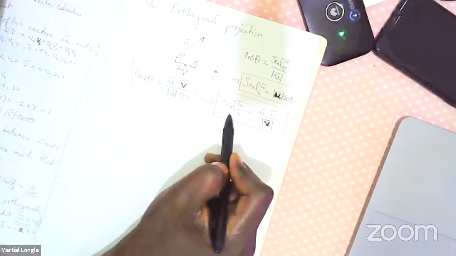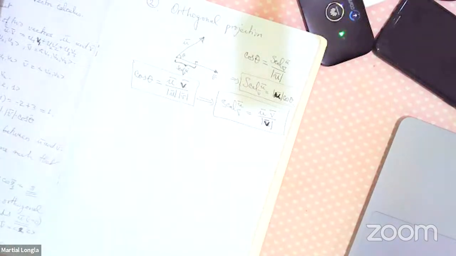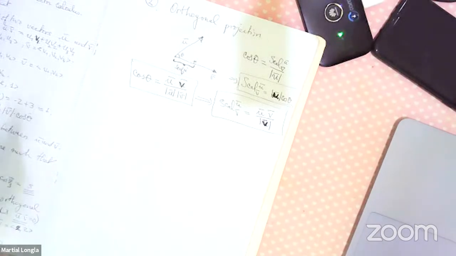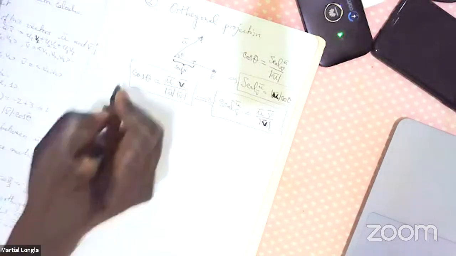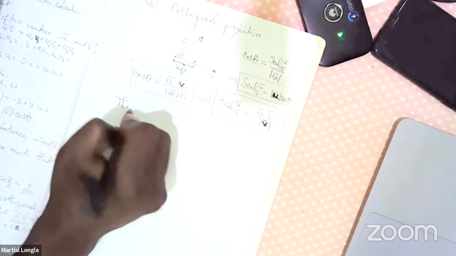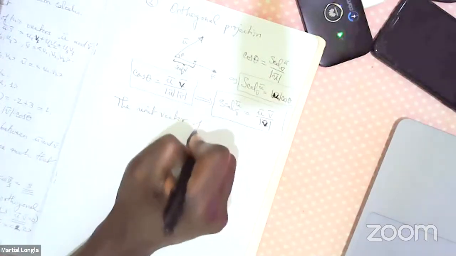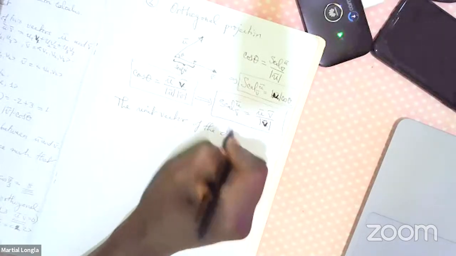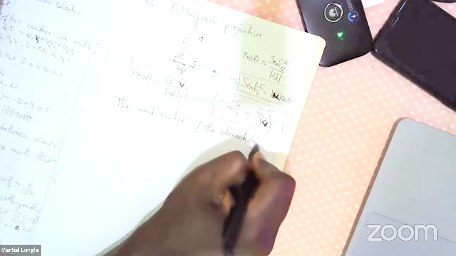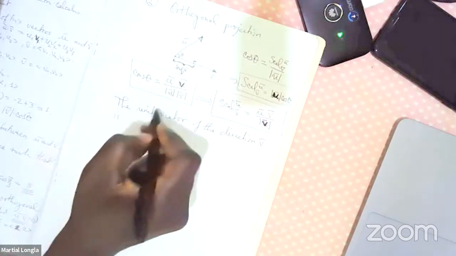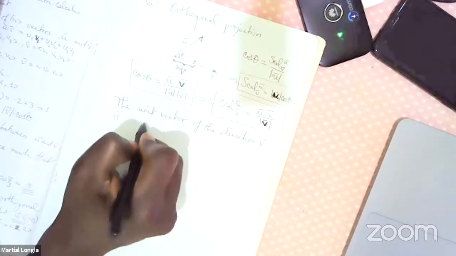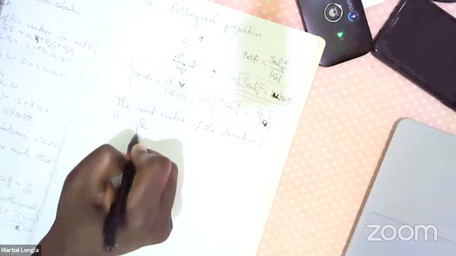So now to go from the scalar projection to the vector projection, we need to multiply the scalar projection by the unit vector of the direction V. So we say the unit vector of the direction V is V divided by magnitude of V. I gave you this last time.